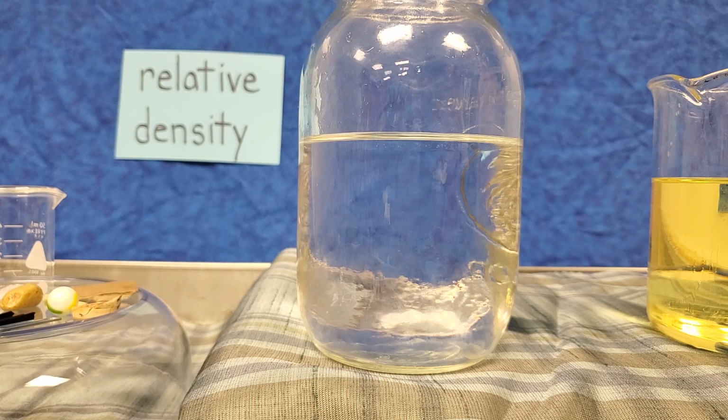We will be looking at the relative densities of water, oil, glass, rock, copper, wood, cardboard, plastic, steel, and salt.